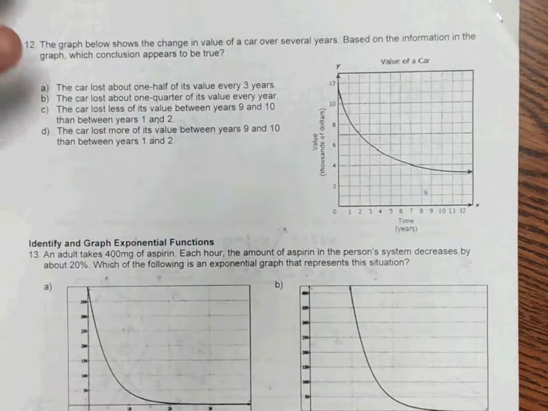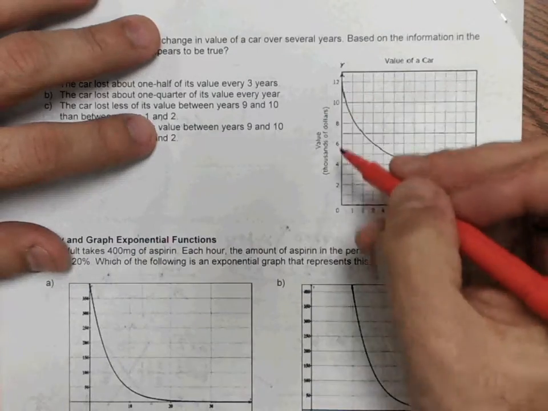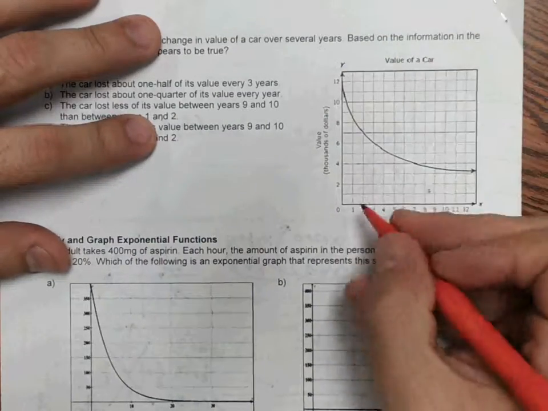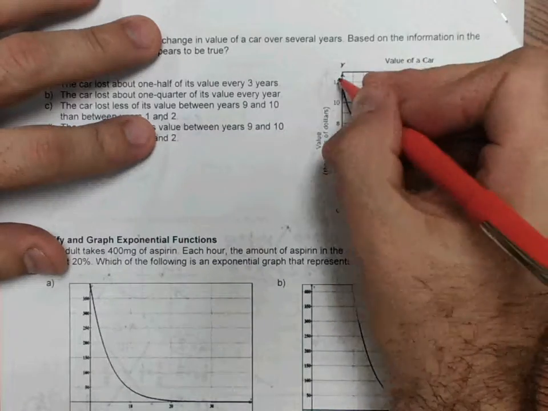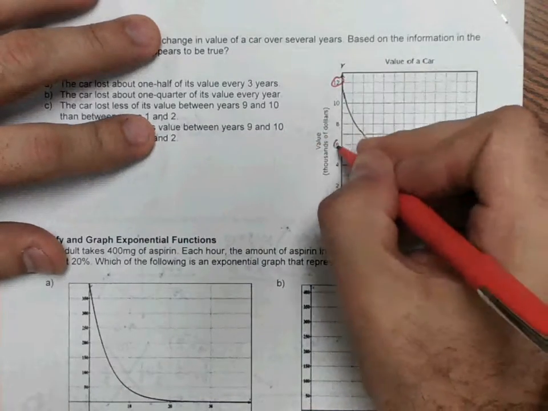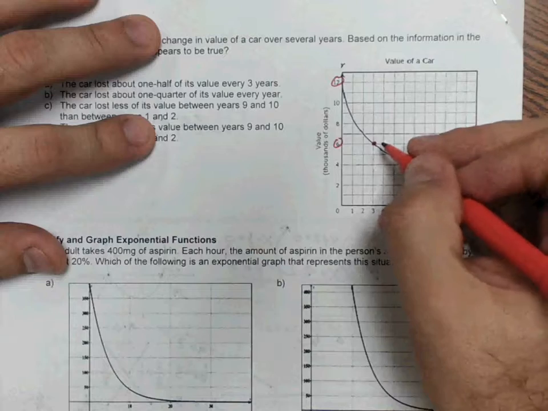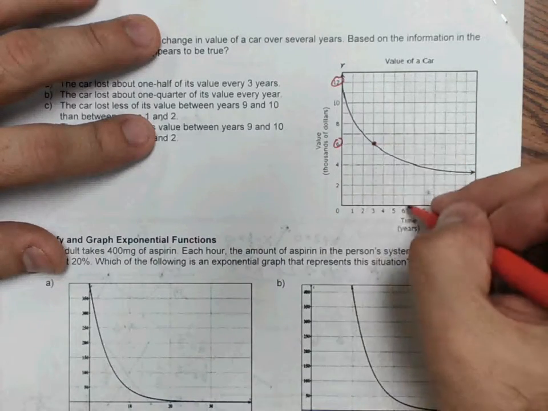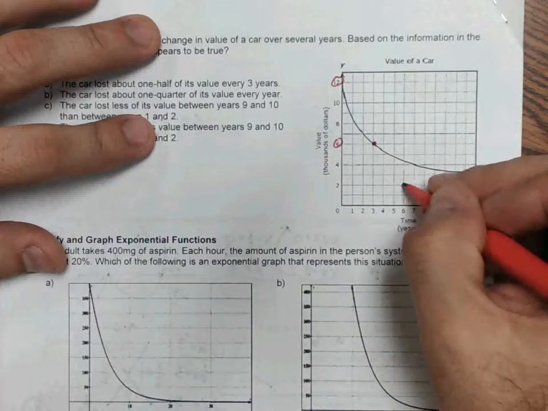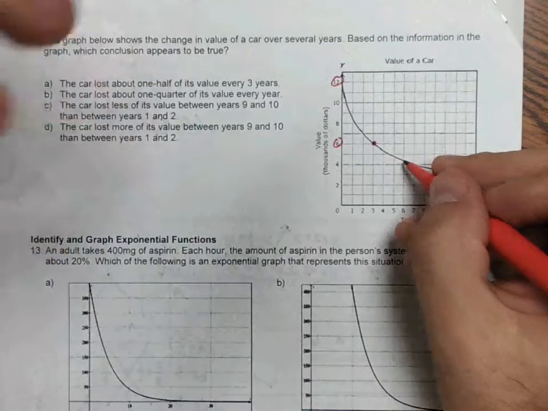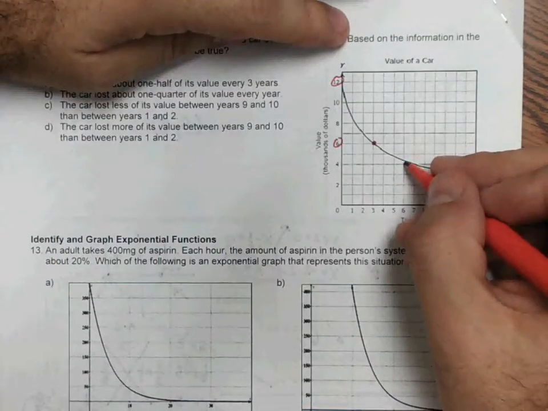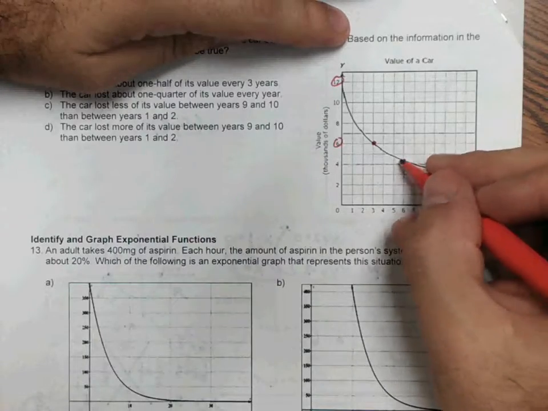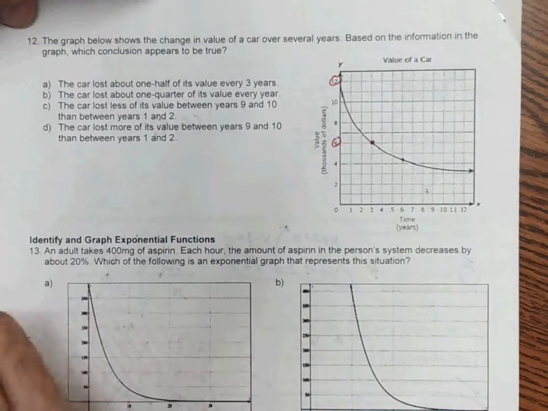Okay, so let's see. From year 0 to year 1, or to year 3, let's say. So that's going to be right about here. If it was initially worth 12 and now it's worth 6, that's half. Okay, so from this to year 6, it should be down to 3, which it is not quite. At year 6, it's here a little bit above 4, so that's out.